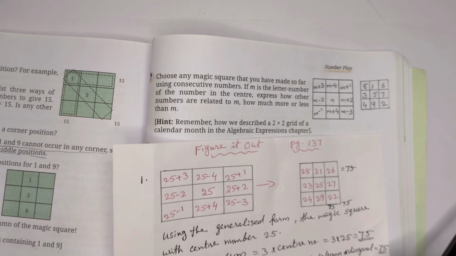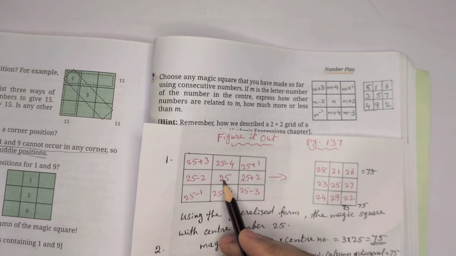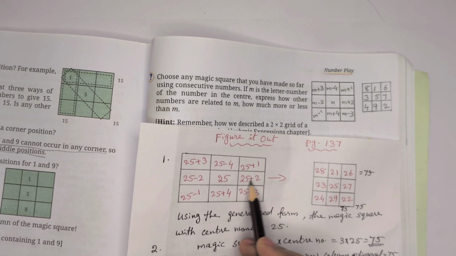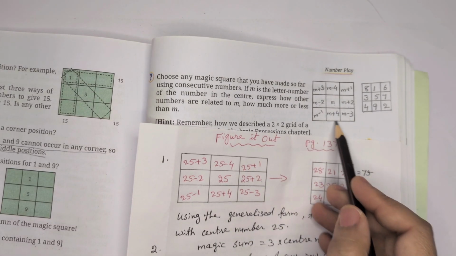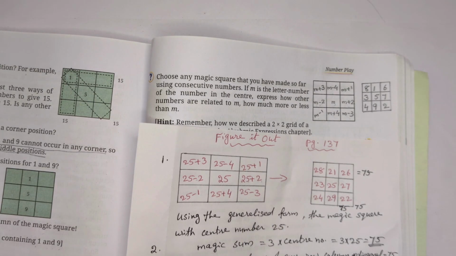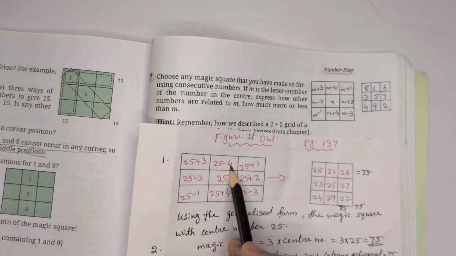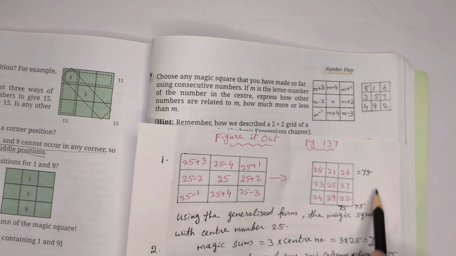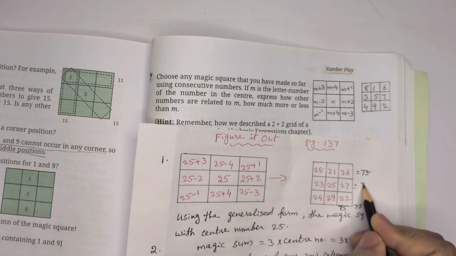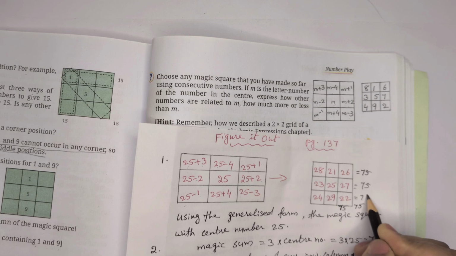We can see center number 25, 25 minus 2, 25 plus 2. 25 minus 4, 25 plus 4. In place of m, 25. 25 plus 3, 25 minus 3. 25 plus 1, 25 minus 1. And after that we are getting the numbers. 25 plus 3 means 28. 25 minus 4, 21. 26. All these numbers we will get. And when we are adding, everywhere we can see 75 is coming.